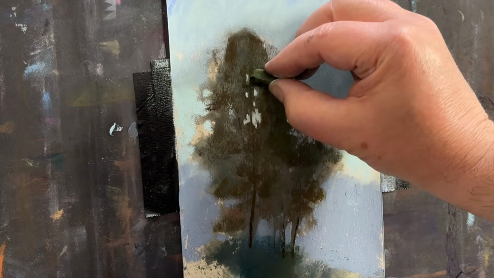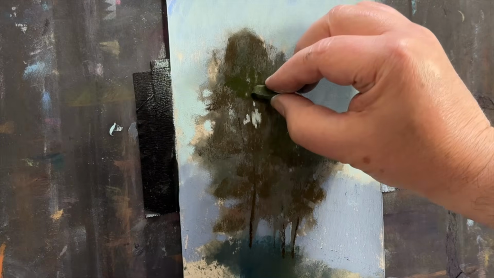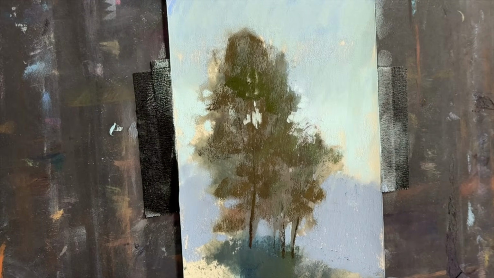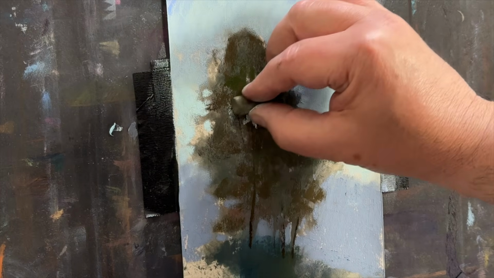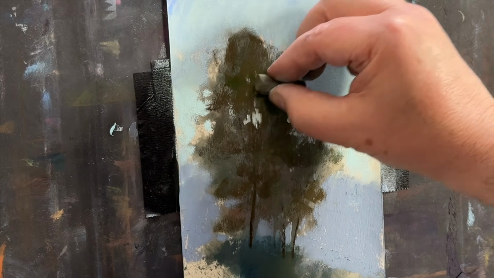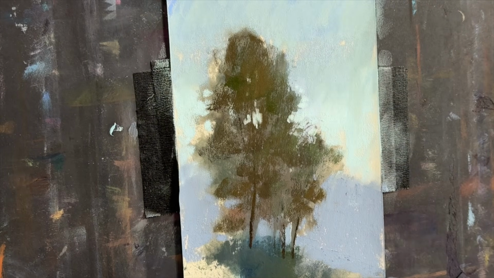If you do make that mistake inadvertently, you're not paying attention, you could put some additional green back over it and cover it up a little bit. I have a few different shades of green I've been using, so I can cover over that a little bit. That's fine.